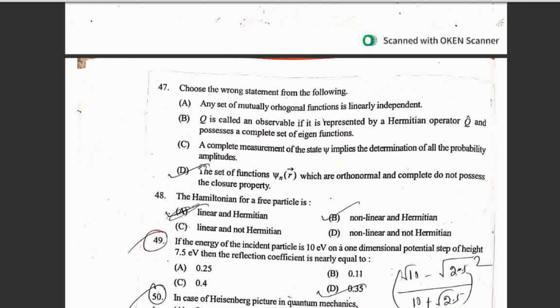Okay, so we have to add all those components, then we can find the probability. Okay, so that's why option C is the correct option. But if you see option D, option D is the set of functions psi n r, which are not orthonormal and complete, and do not possess the closure property.